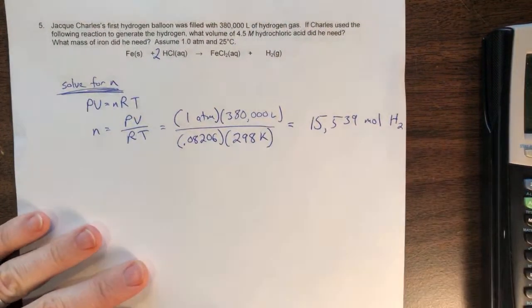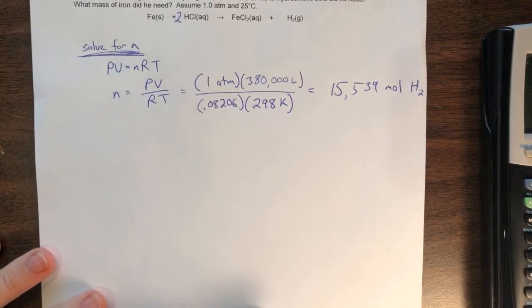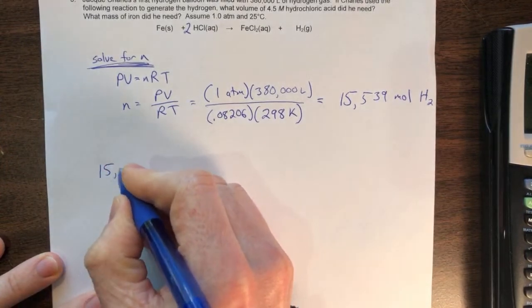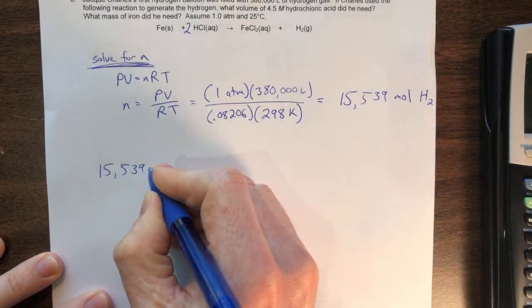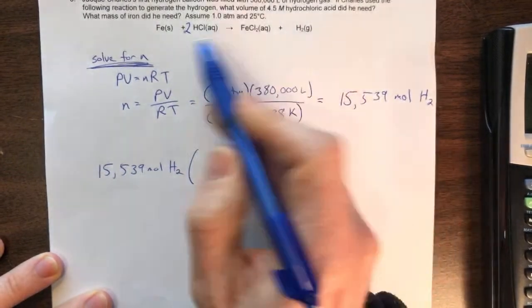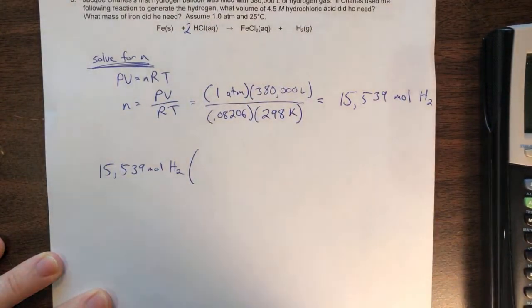Okay? So what we need to do now is a little bit of stoichiometry. We're going to take that 15,539 moles of hydrogen, and we want to figure out how much of each of these reactants that we need. So we're going to do this twice, two different stoichiometry problems.